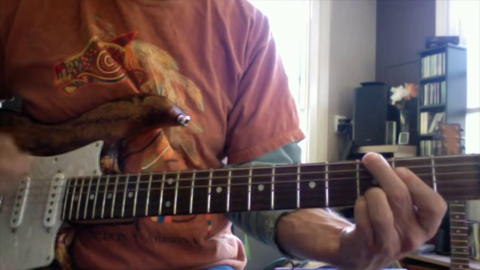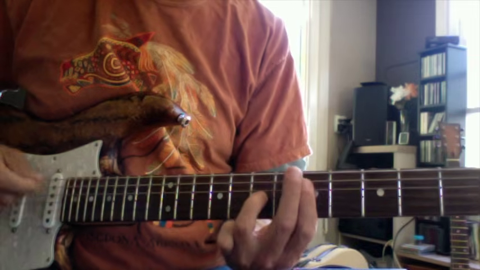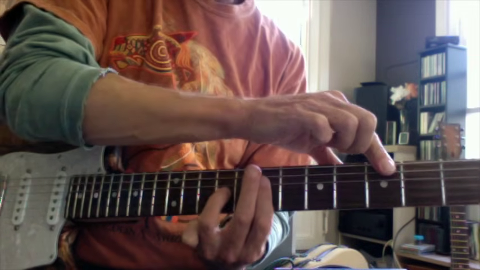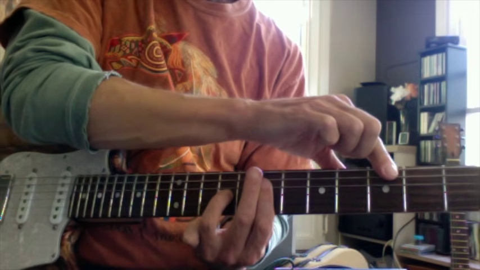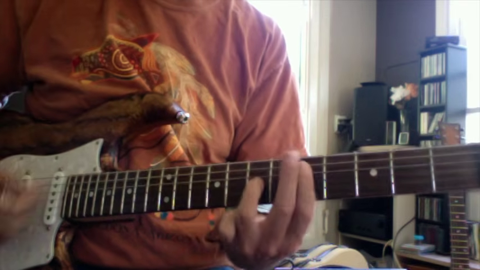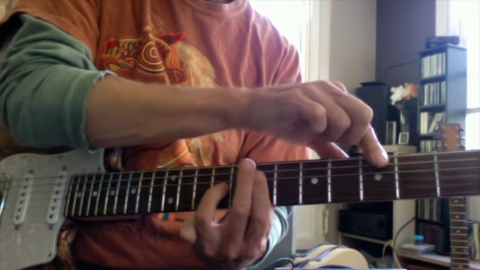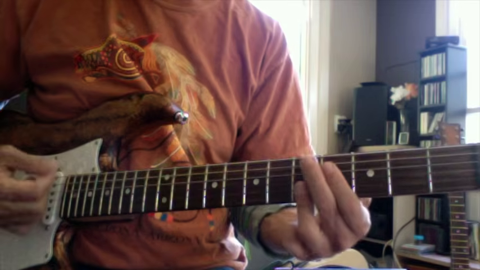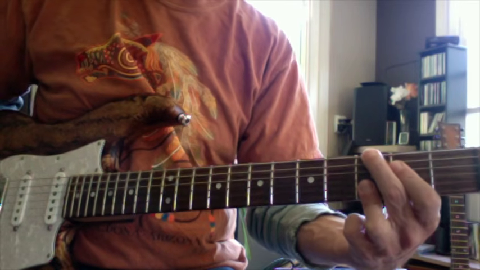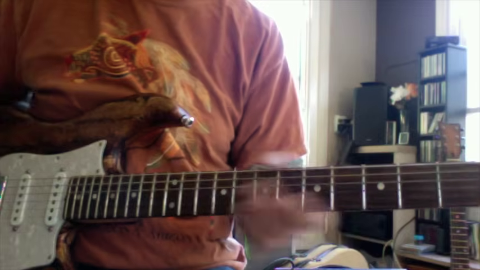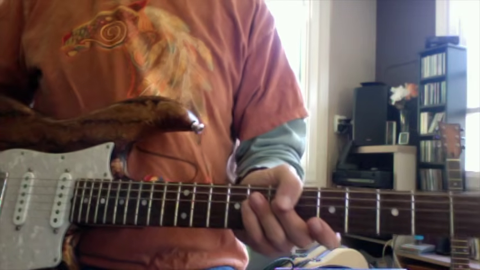Okay. So these are all G major 7th chords with colors added in. Okay, so get as many of those as you can.